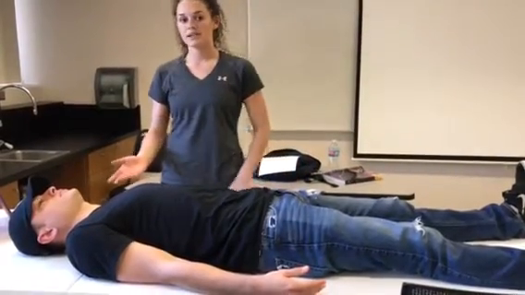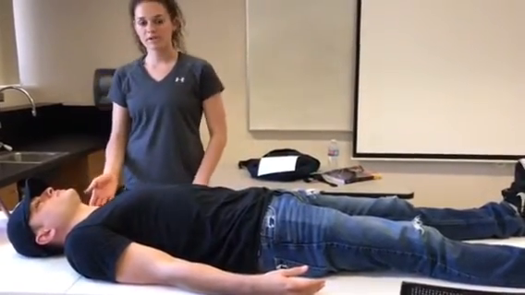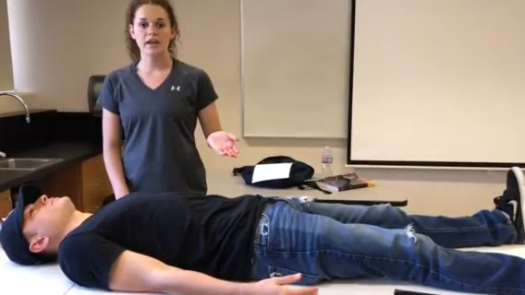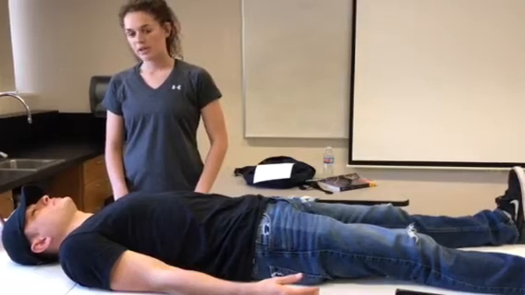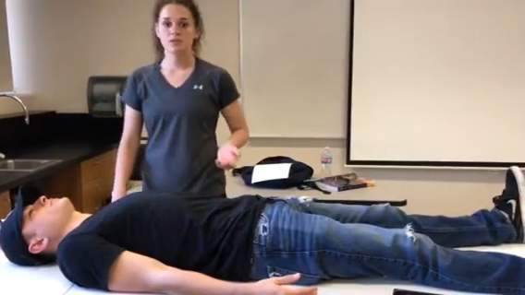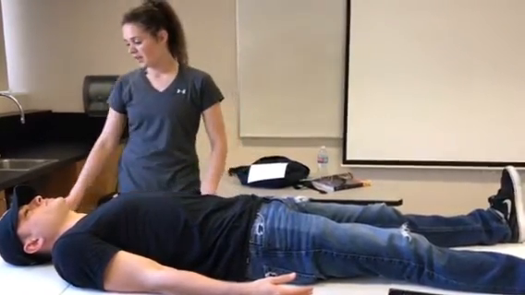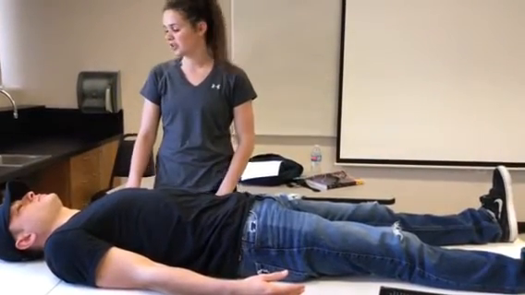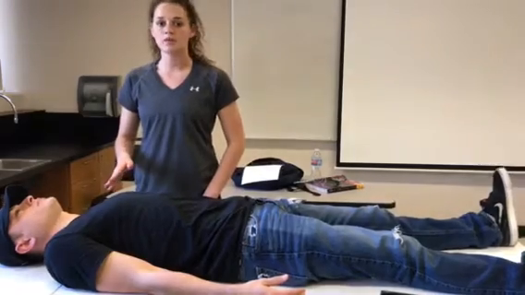I'll then assess the airway to see if the airway is clear. It appears that his respirations are not shallow and they're quick. So I will put a non-rebreather mask on him to assist with his breathing. I will then check his circulation and check his pulse and see how his pulse is.